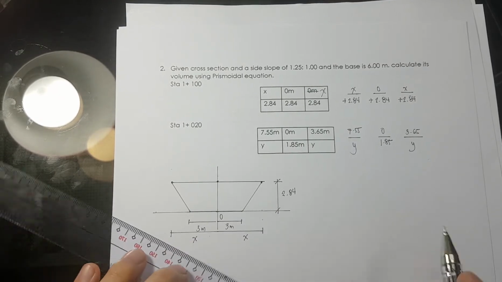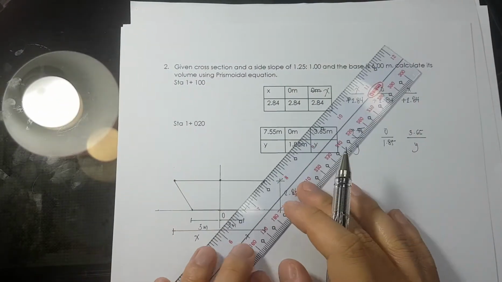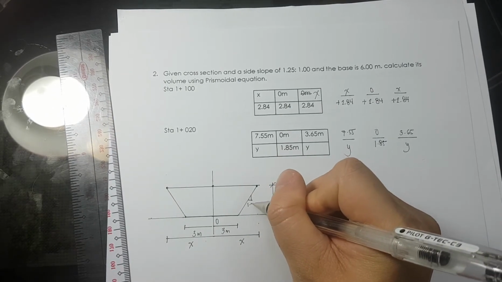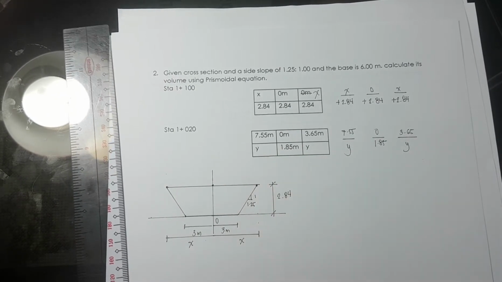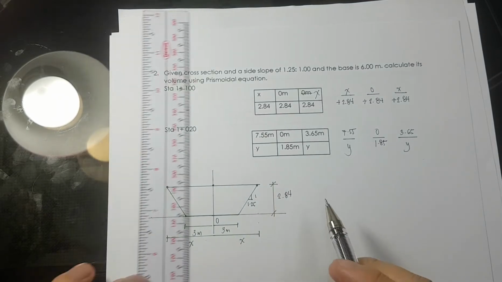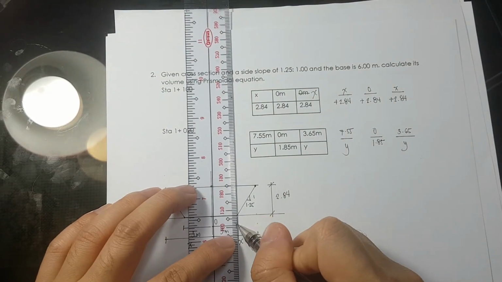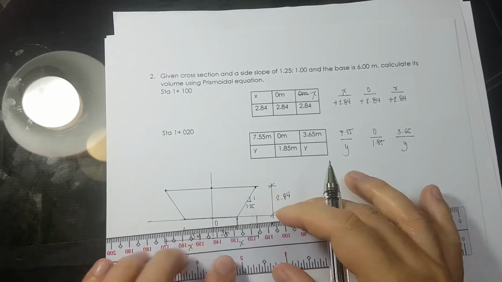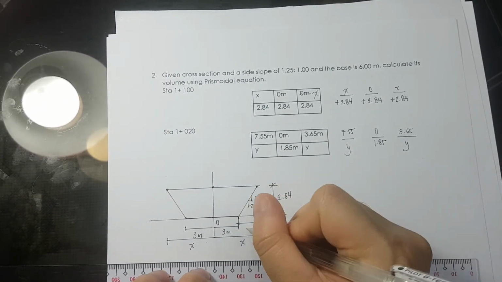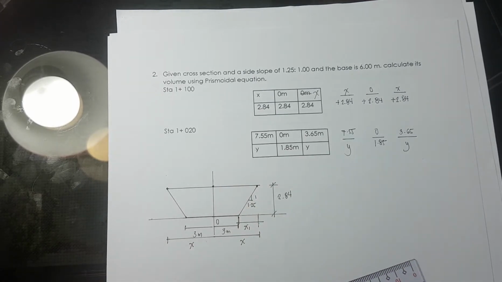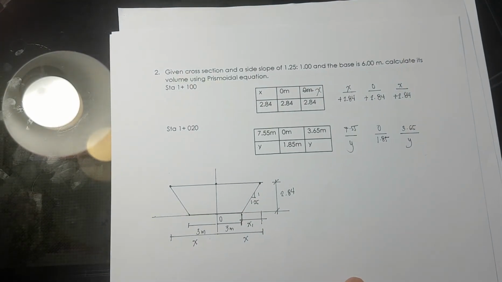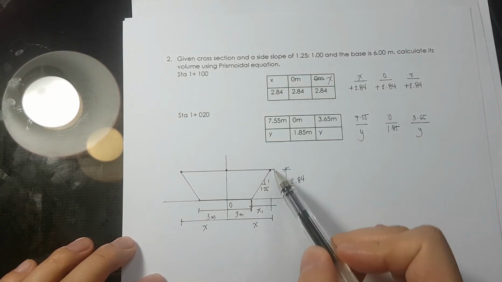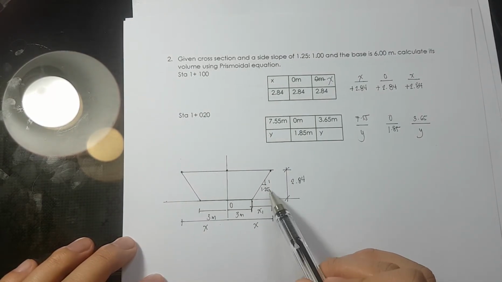Okay, so etong distance na to, kasi we are given the slope, tama? Ang slope natin is 1.25 is to 1. So we can use this slope in order to solve for this distance here. So let's say ang distance na to is, sabihin natin x1. So x1 is to horizontal is to vertical.